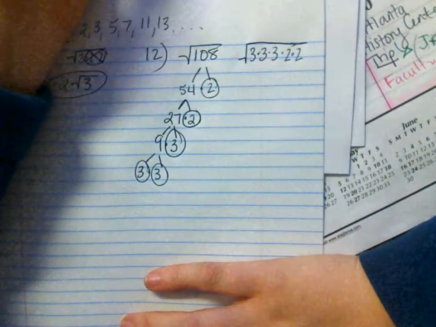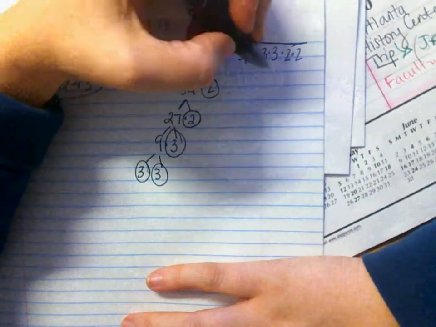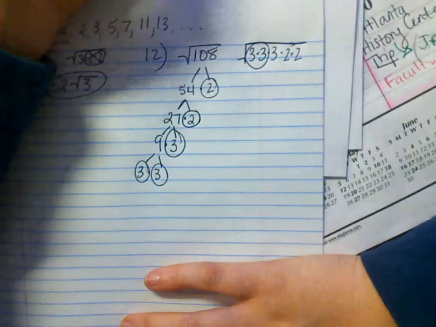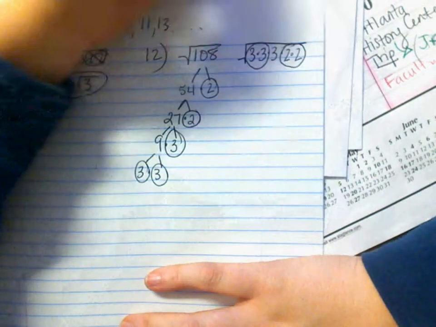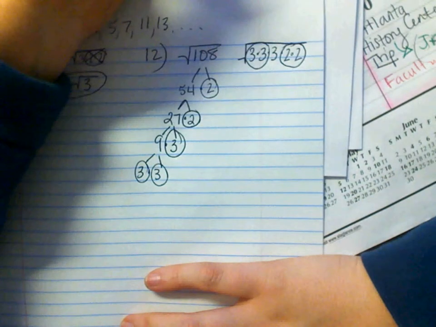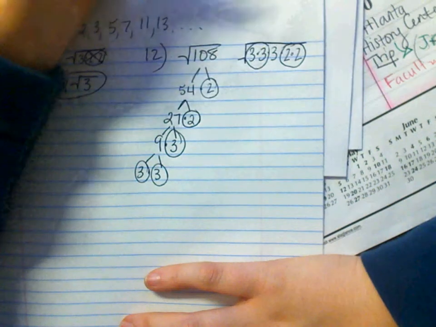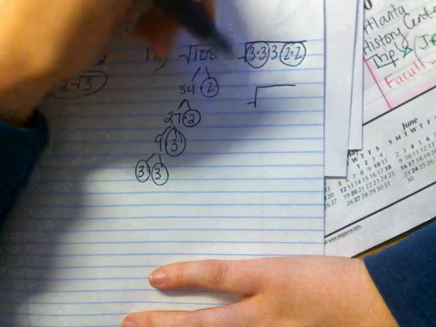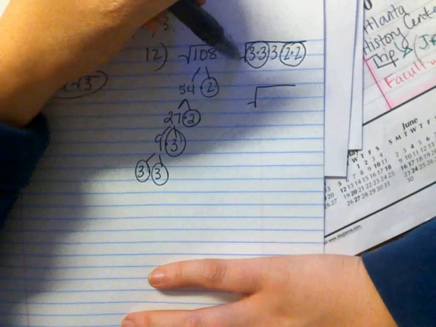Okay, looking good. Now let's find pairs of the same number. So I got a pair of 3's here and a pair of 2's here. So for each pair that I have, one of those numbers is going to go on the outside.